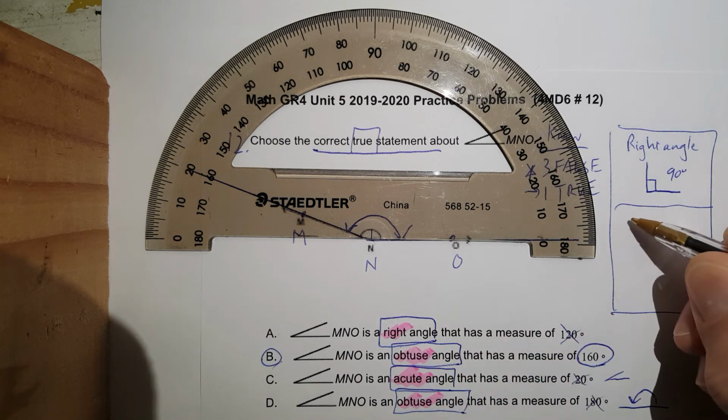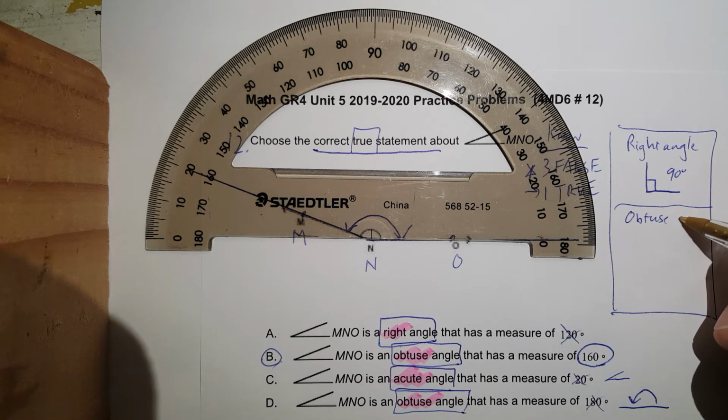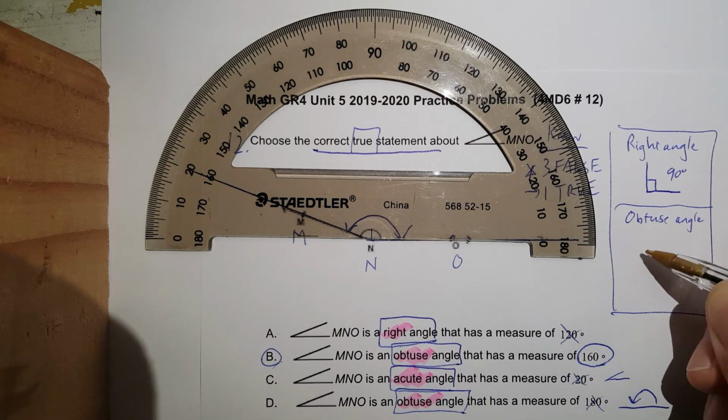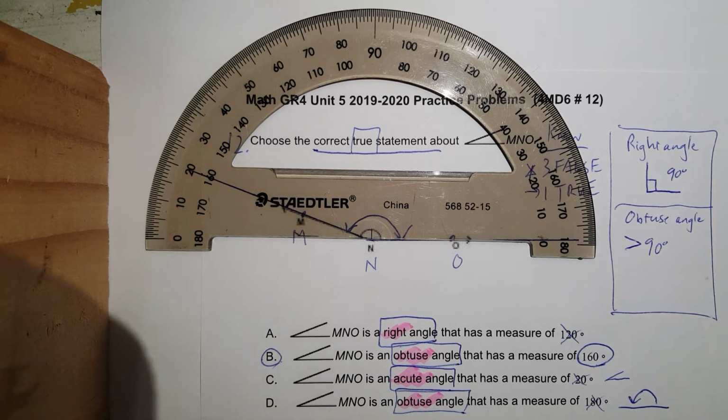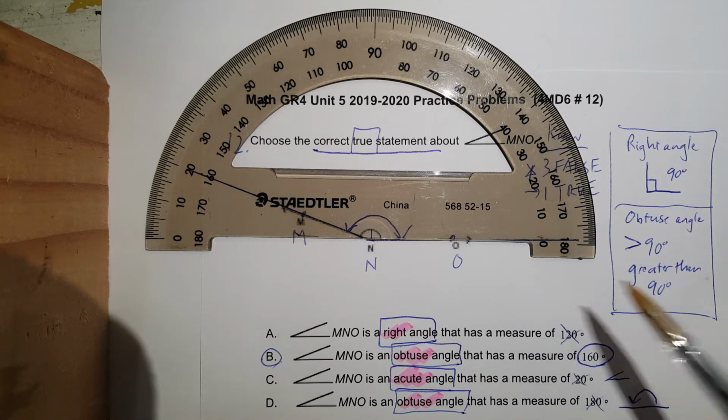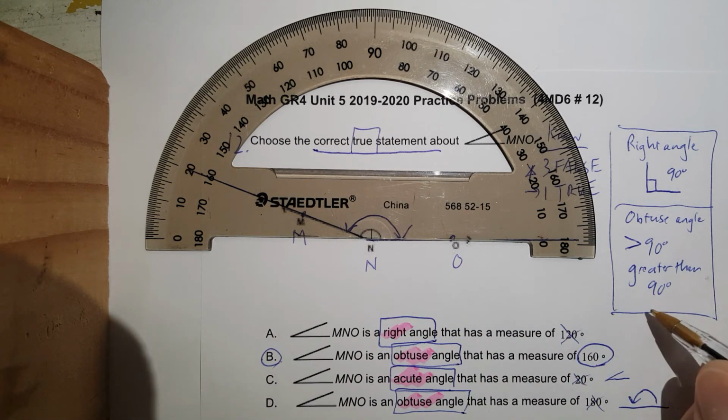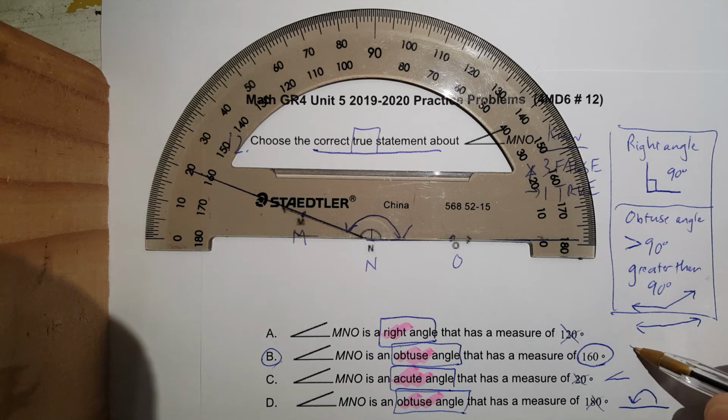An obtuse angle is always greater than 90 degrees. So I'll write this: greater than 90 degrees. That means you get to 90, then you open up. So it's angles that always look like this. They look really big. There's that one.